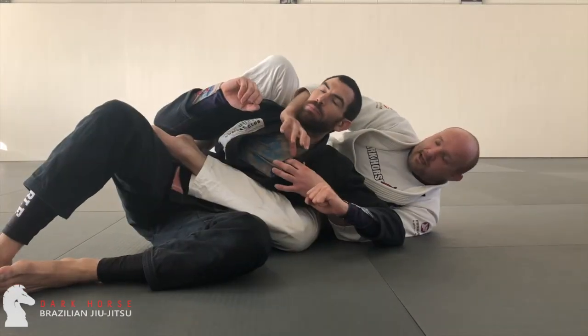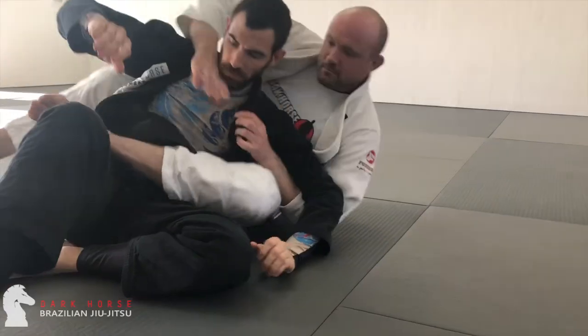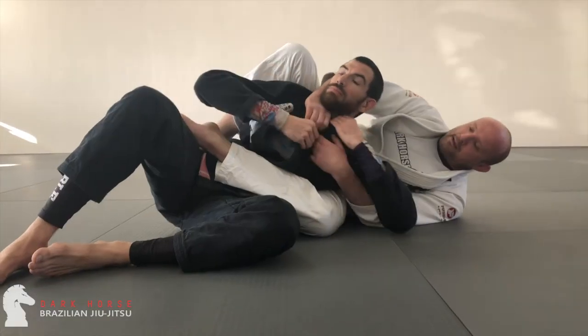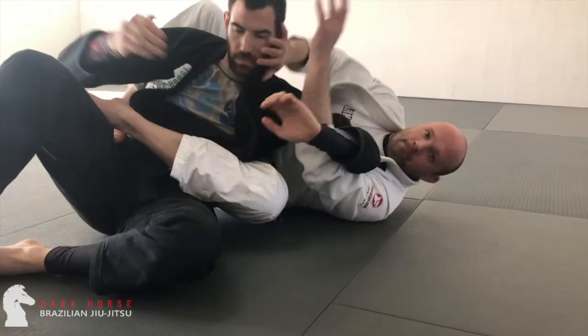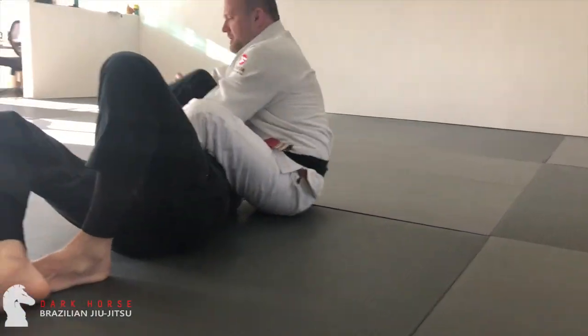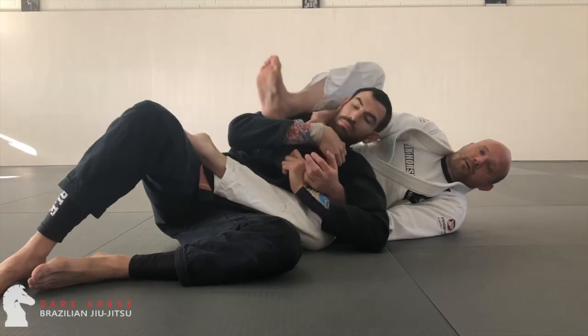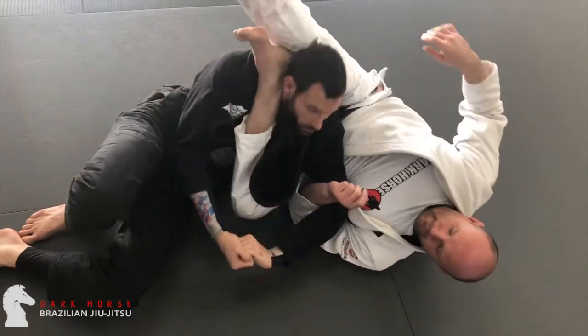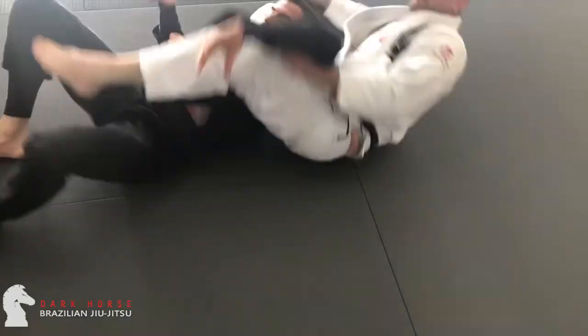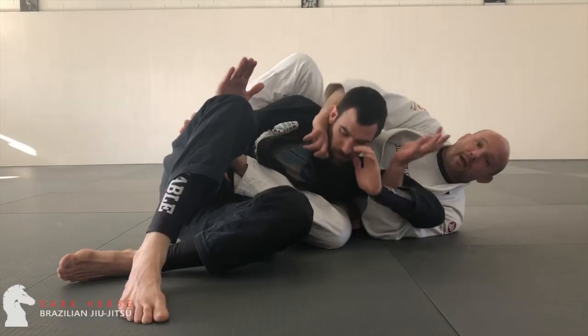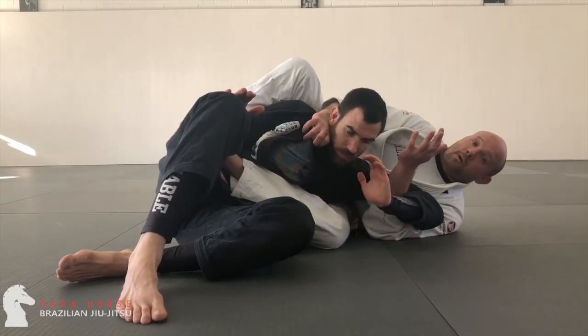So same thing, I'm going to attack the neck. If he defends the neck, then I'm going to attack his arm. If he defends the arm, I can go back to attacking the neck. If he's successfully defending both, then I can transition to another position, right? If he blocks the transition, then I can go back to attacking the arm and or the neck.